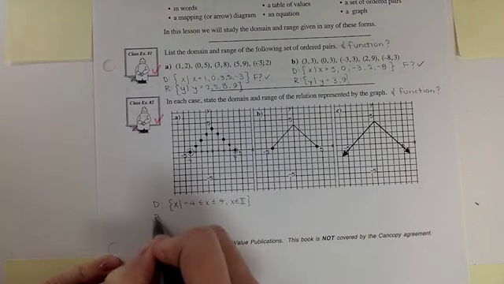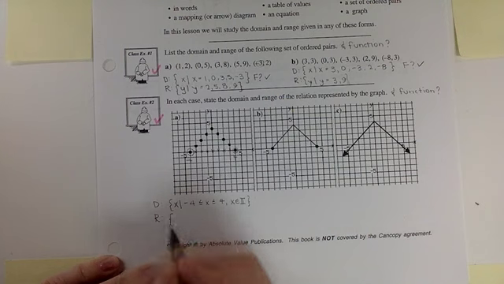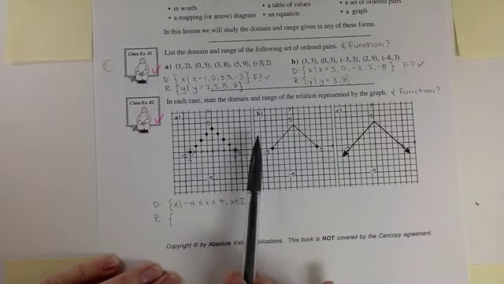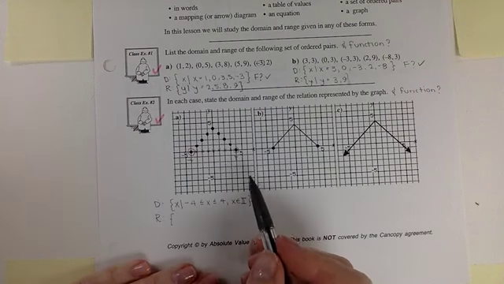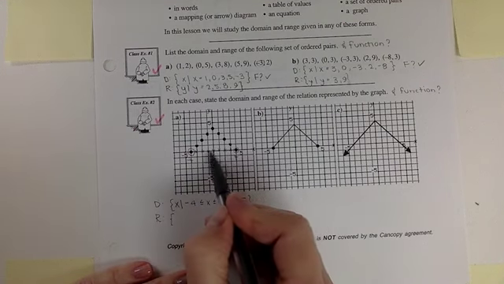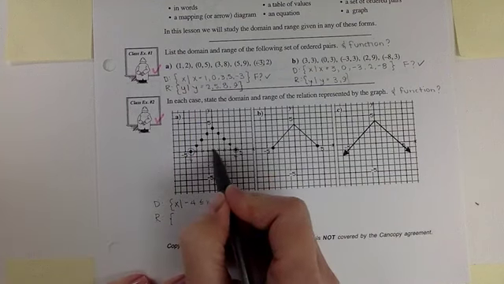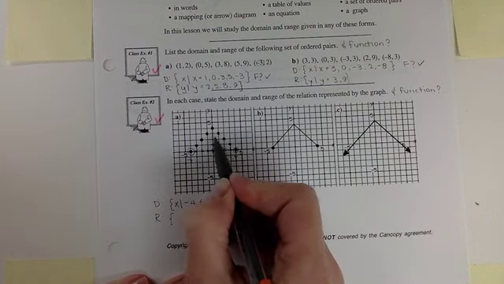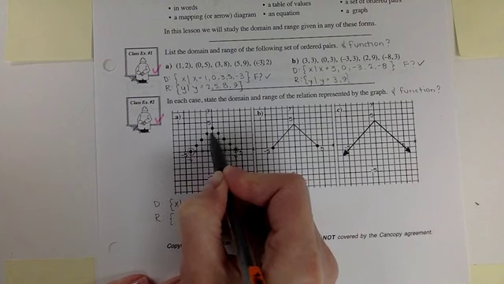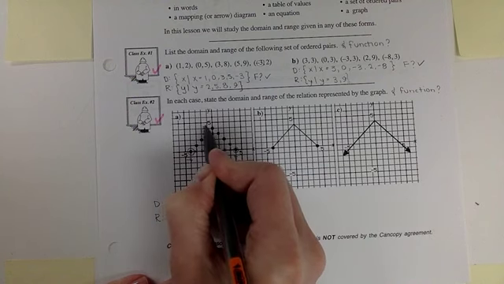So range. And now we're going to think, same idea. Squish everything onto the y-axis and write down what gets hit. So if I squish both of these, they will both hit the 0, hit at a height of 1, at a height of 2, height of 3, and height of 4.